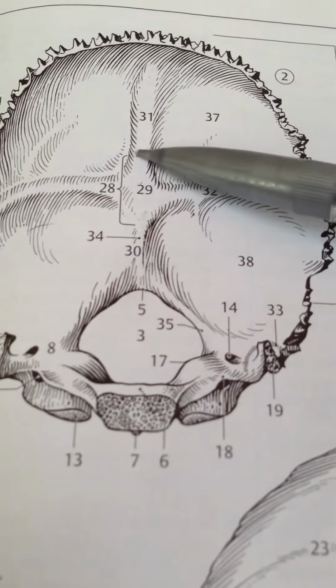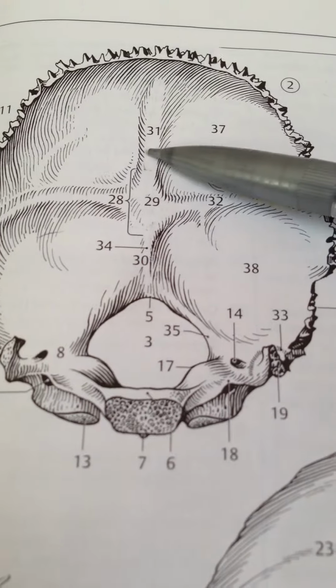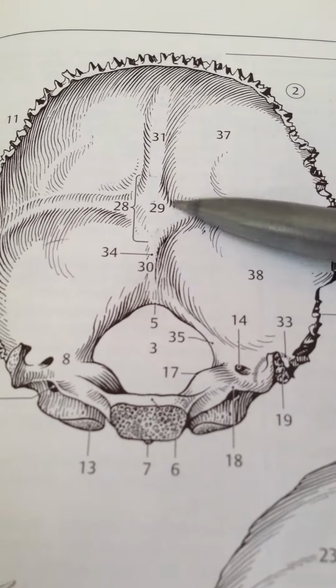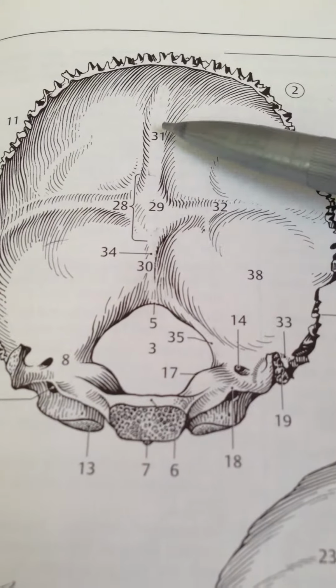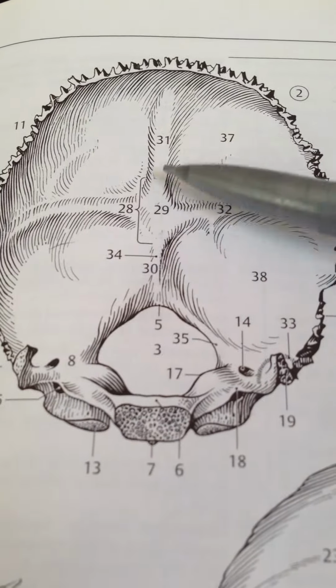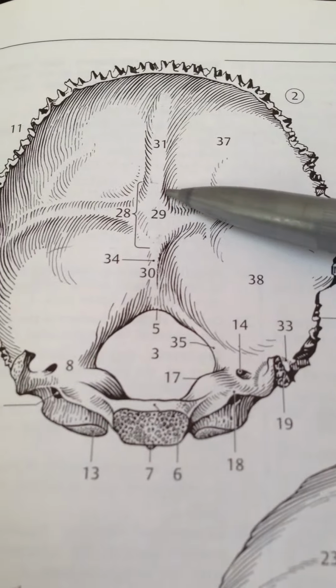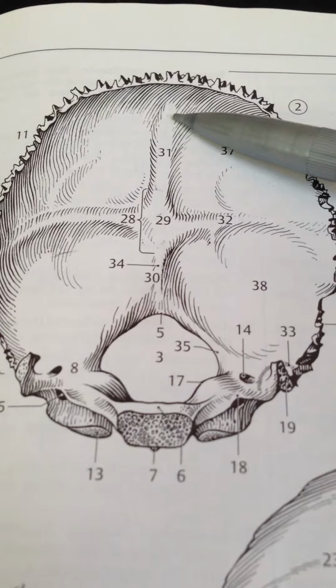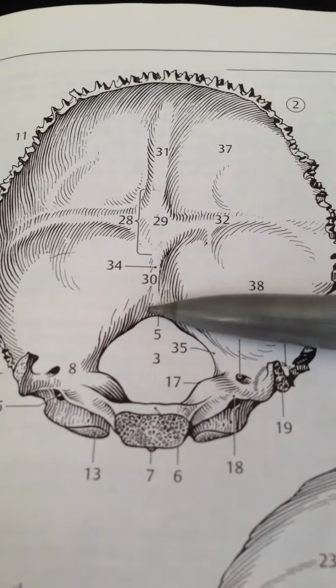Now, what I was going to say is that your internal occipital protuberance lies in this cross-like figure, which is known as your cruciform eminence. They call it cruciform because of the shape of a cross. Now, extending from this cruciform eminence, you have your groove for the superior sagittal sinus, the groove for the transverse sinus, and the groove for the occipital sinus.